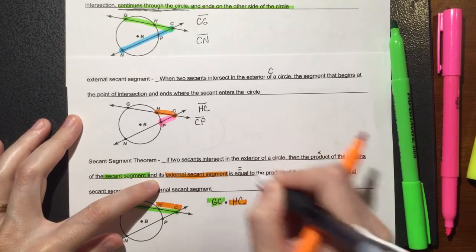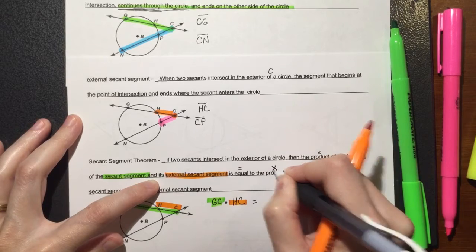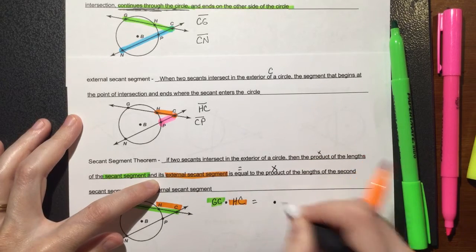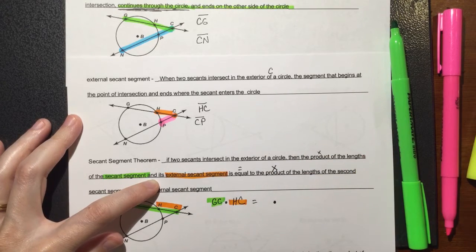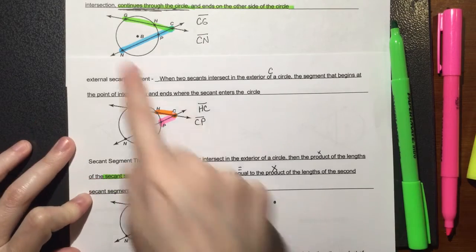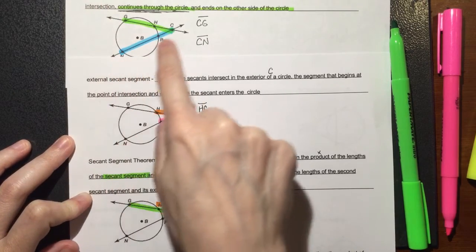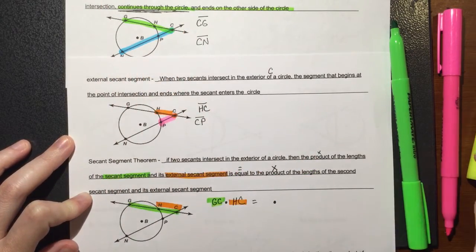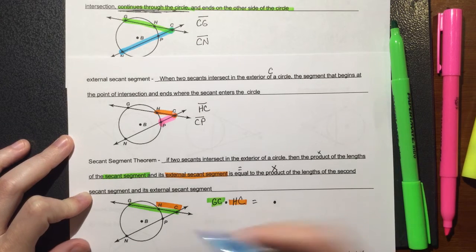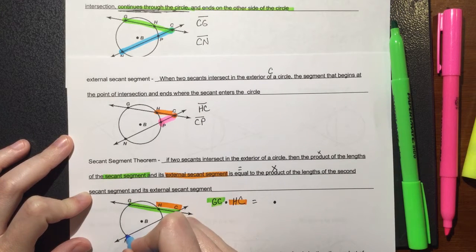Is going to be equal to, again, we have products, so that means we're going to multiply the lengths of the second secant segment. Remember, the secant segments are the whole big long line. So going all the way from N to C.